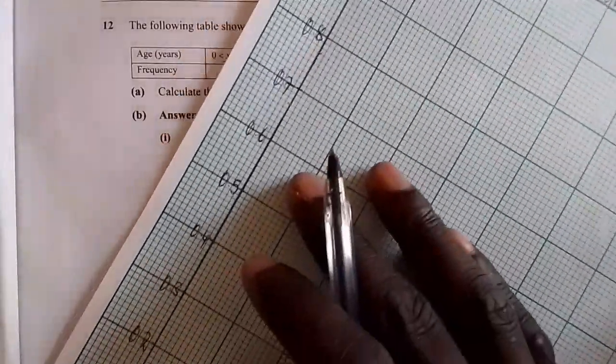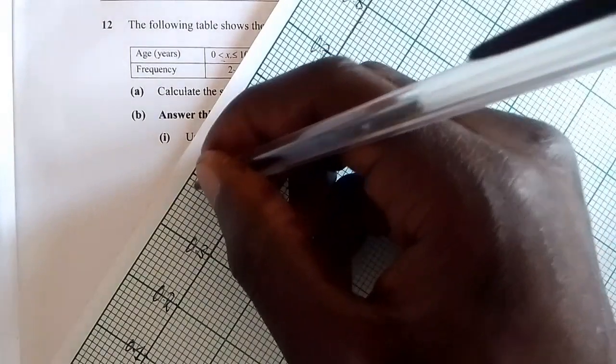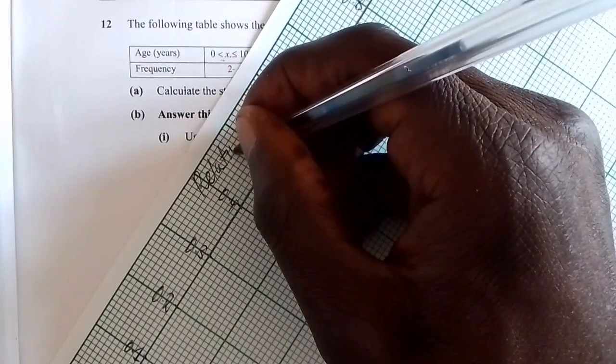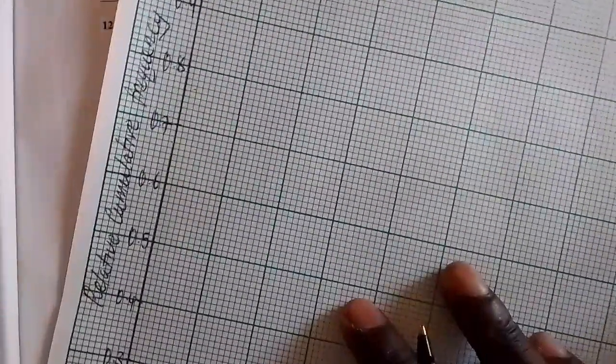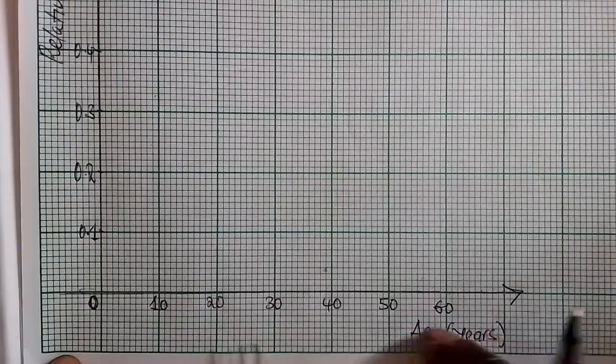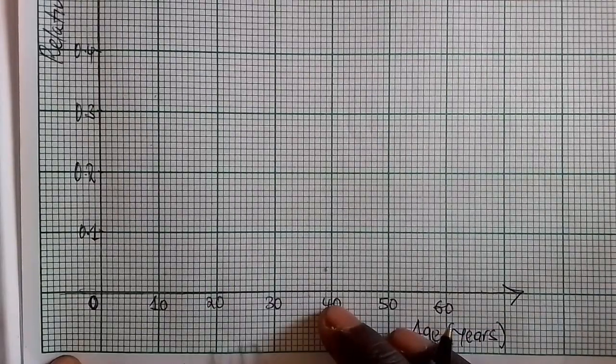So this here is representing the relative cumulative frequency values. So this is relative cumulative frequency. So we've labeled it, and these are the values that are there. And for this one, it is age, which is in years.